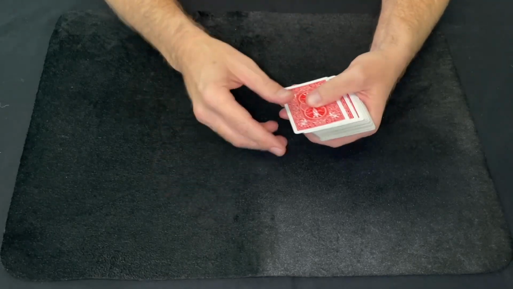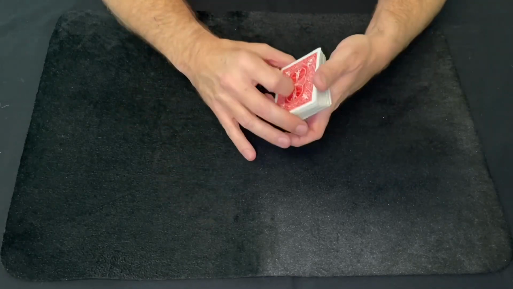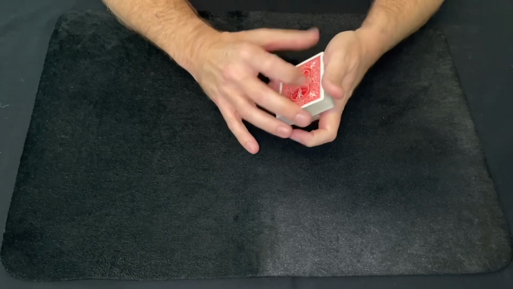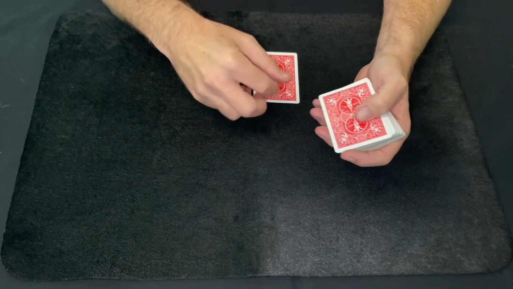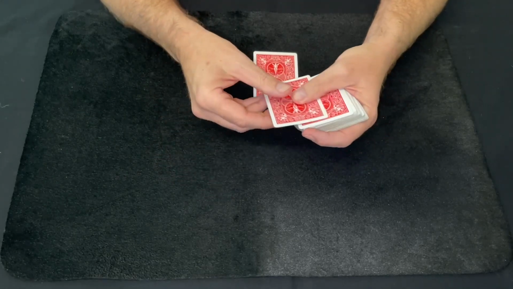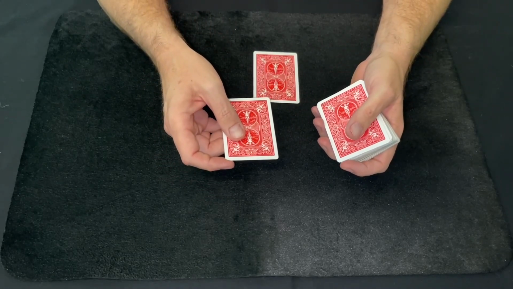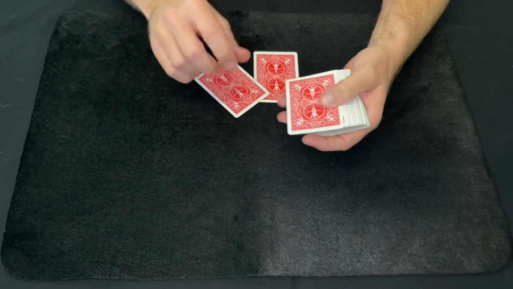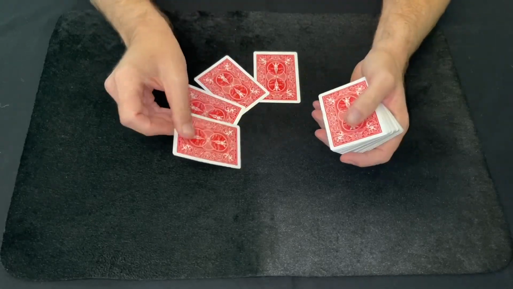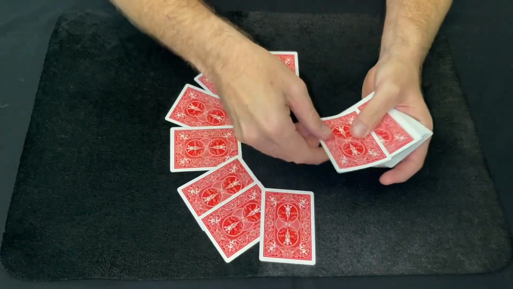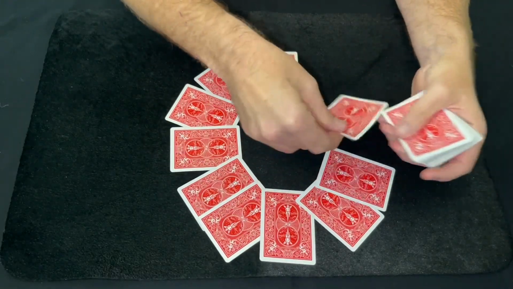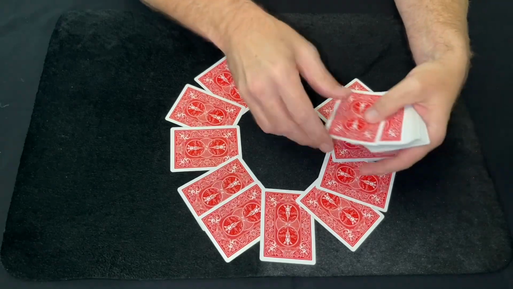And a deck of cards also has 4 different suits, hearts, clubs, spades, and diamonds, which could correlate to the 4 seasons of a year. And also, a deck of cards is made up of 12 face cards, which can represent the 12 hours on a clock. So on a clock, you have 12, 11, 10, 9, 8, 7, 6, 5, 4, 3, 2, and 1, okay?